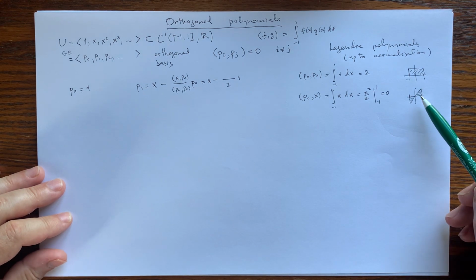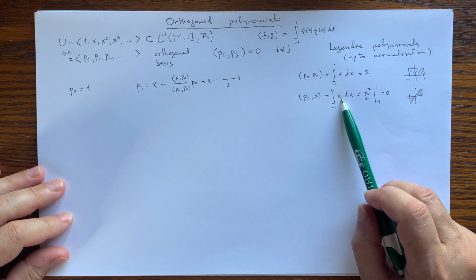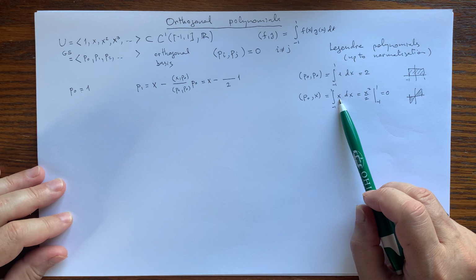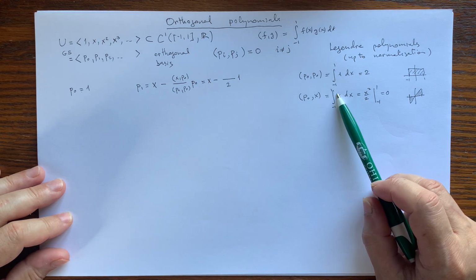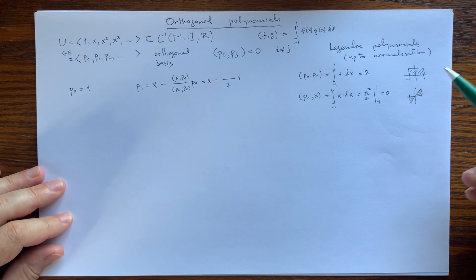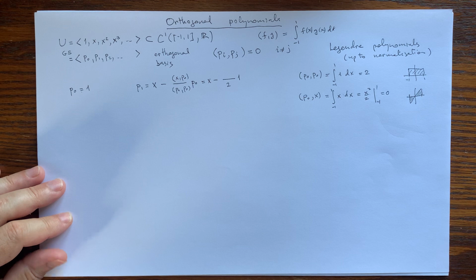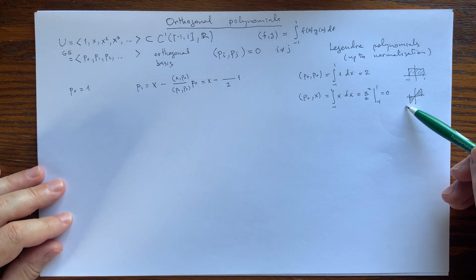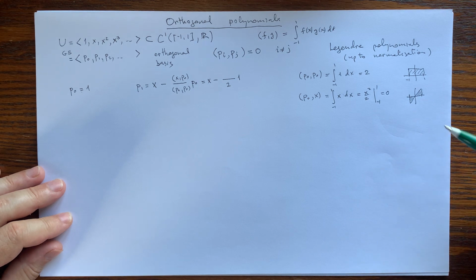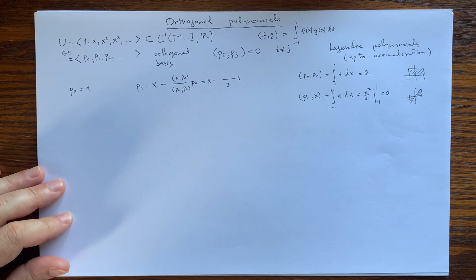And that is a general phenomenon, either looking geometrically or algebraically. If we integrate something which is of odd degree, basically an odd power of x, between a negative and positive value of the same magnitude, the answer is going to be 0, just because the graph is going to be anti-symmetric with respect to the origin. There will be as much negative area as positive area, doesn't matter what it is.